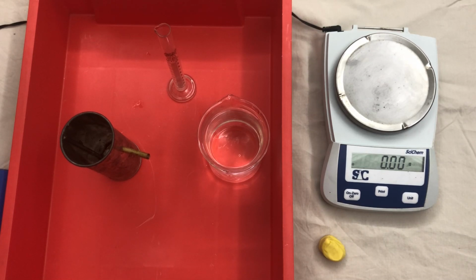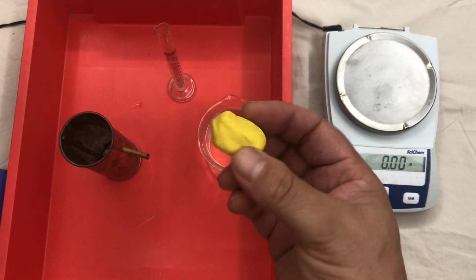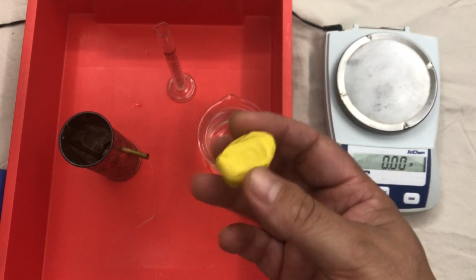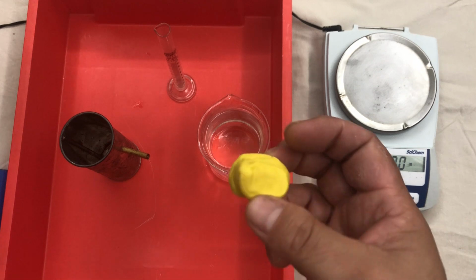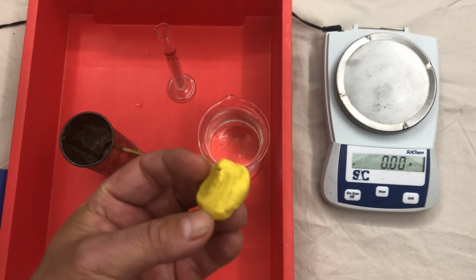Okay, this is part 2 of the density core practical. This is where we need to calculate the density of an irregular object. Now, we're going to try and find out the density of this plasticine or modelling clay. Now, there's a bit of an issue with this, and that is measuring the volume accurately.